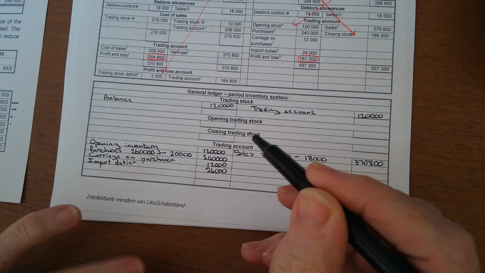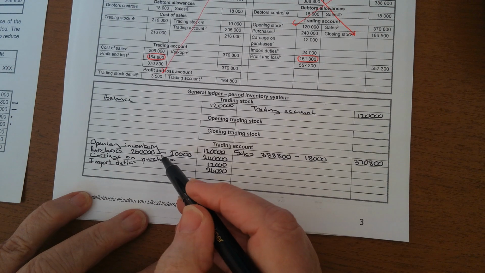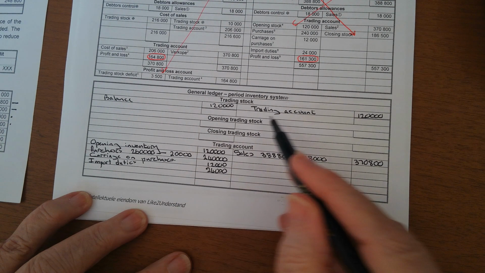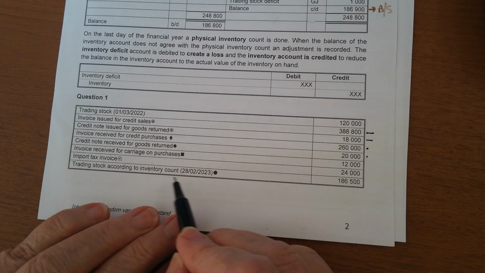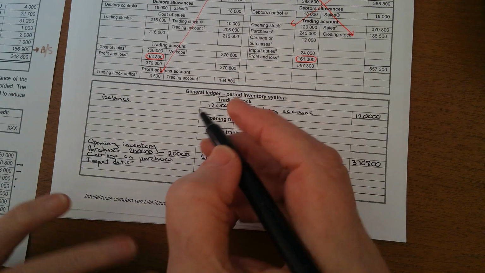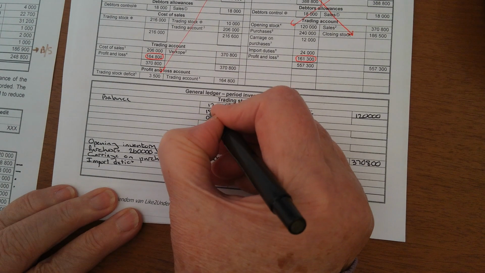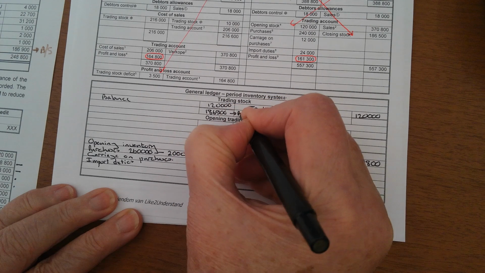Okay, then I will look at my opening inventory. I took it to my trading account and I closed that off. And then I can look at my trading stock at the end of the year, and now I have to show that we create an asset again, because this amount must go to my balance sheet.